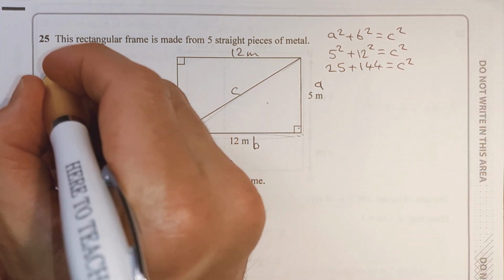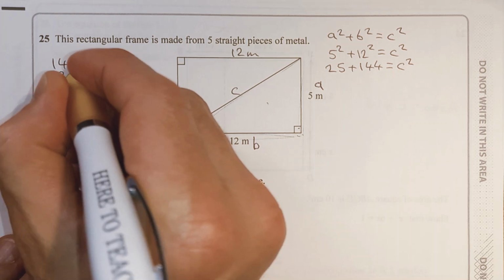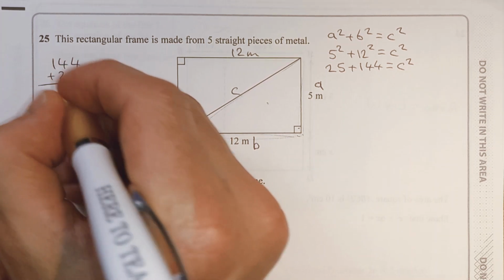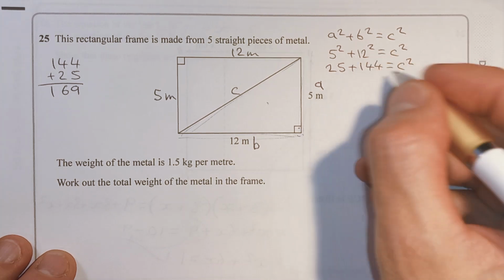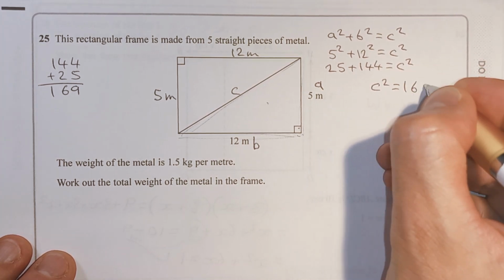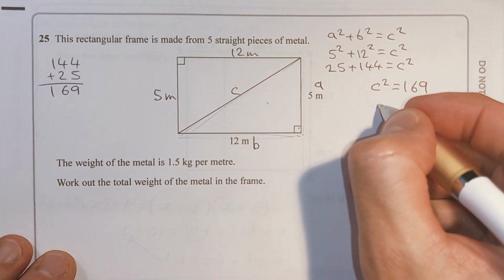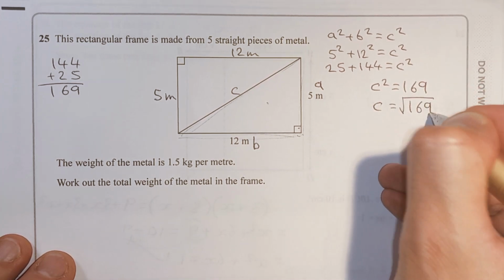So let's add 144 and 25. 4 plus 5 is 9. 4 plus 2 is 6. 1 and nothing is 1. So if I now swap them over, C squared is equal to 169. So C on its own is going to be the square root of 169.